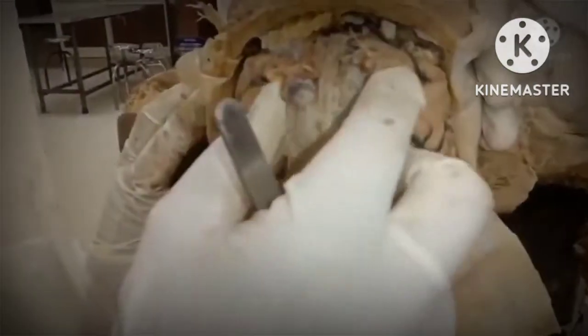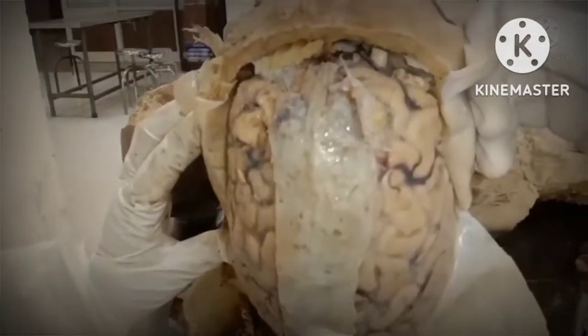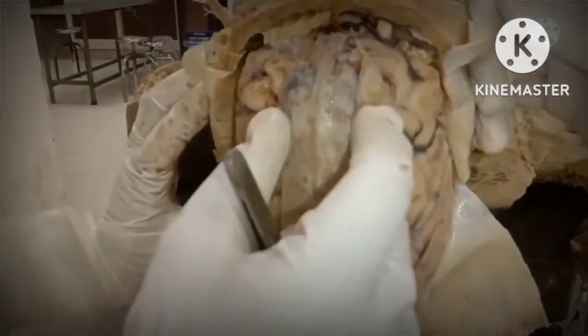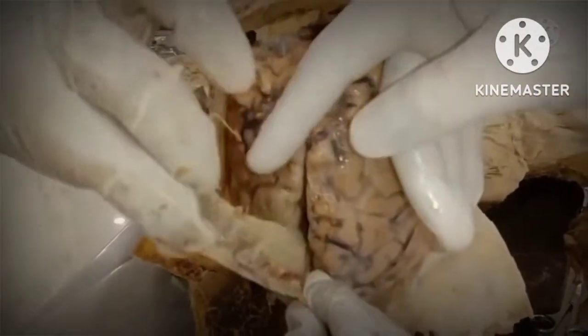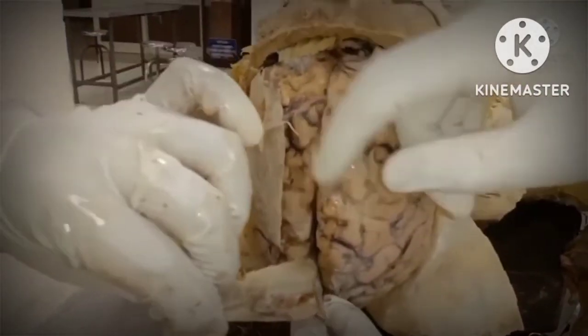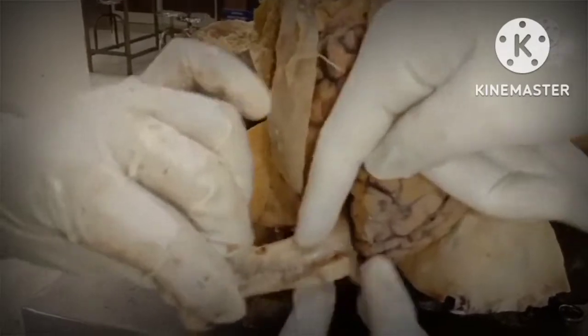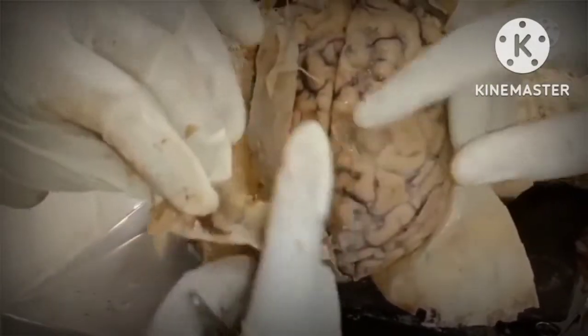Now I am going to show you a fold. This is falx cerebri. Falx cerebri lies between these two cerebral hemispheres. It is a meningeal fold of the dura mater. Now you can see I am stripping off this dura mater, and you can see this sickle shape fold. This sickle shape fold is called the falx cerebri.